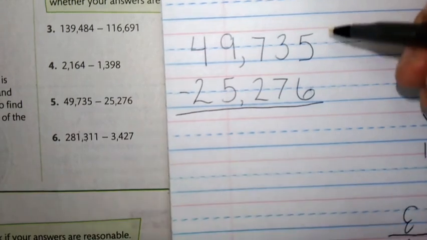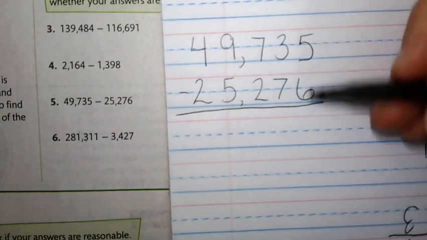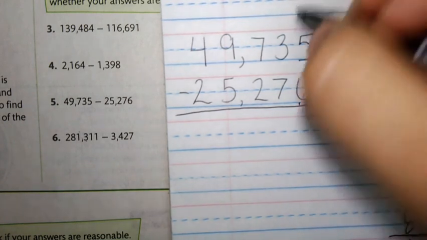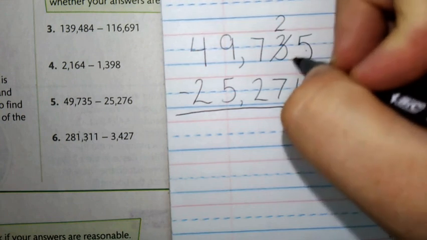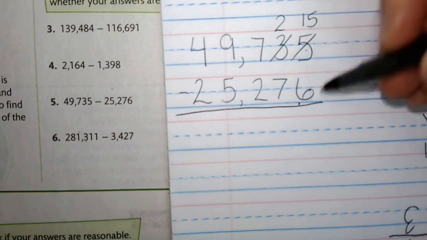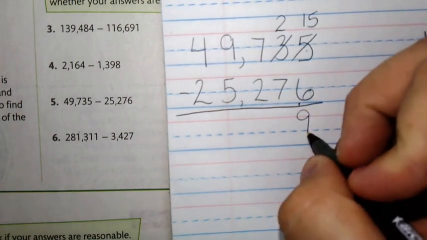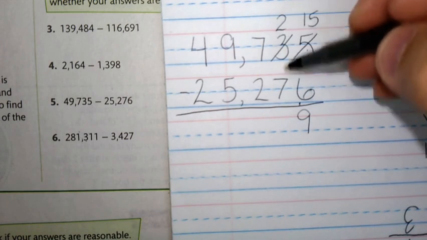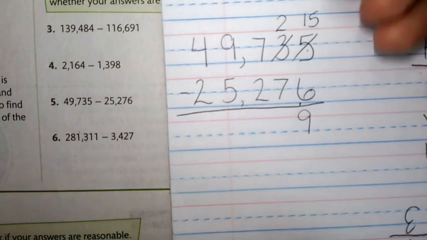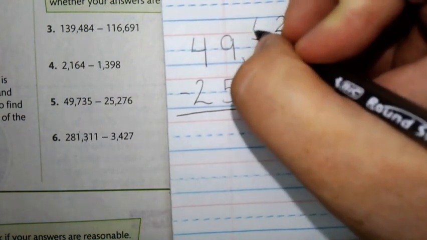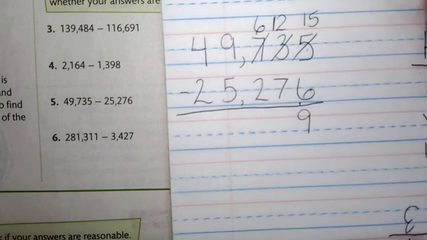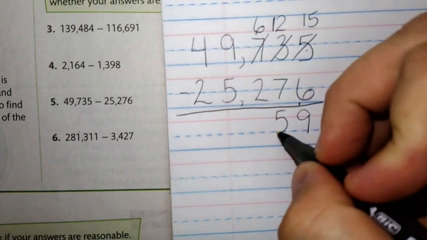Well, here is our last problem we're going to do together. And when I start in my ones place, 5 minus 6, I can't do it. The top number is bigger. So I go next door to regroup, which means I take 1 from there and put it in front to make a 15. 15 minus 6, well, that's going to be 9. In my tens place, I've got 2 minus 7. Well, 2 is smaller than 7, so that's not going to work. So I go next door and I take 1 from there, and it becomes a 12 now. So 12 minus 7 is 5.